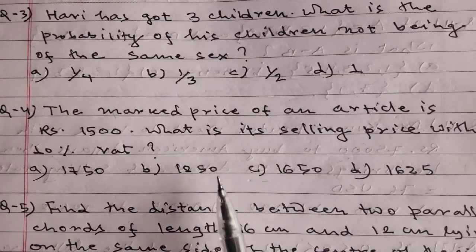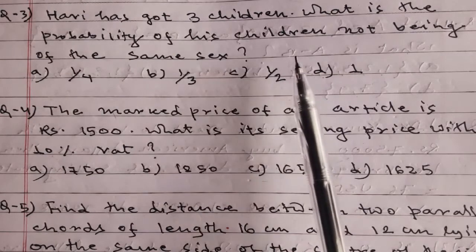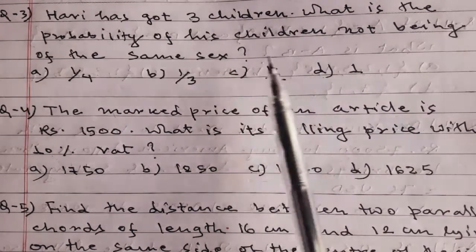But we have to find the probability of children not being of the same sex.